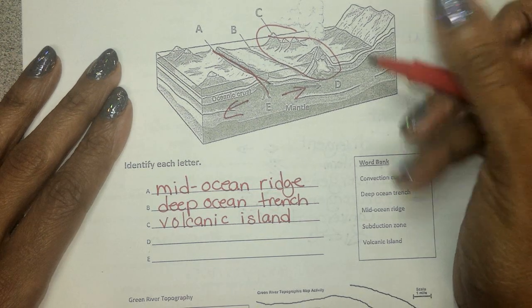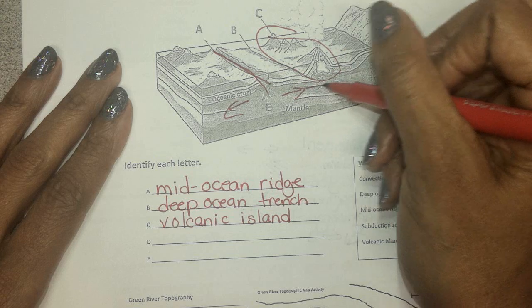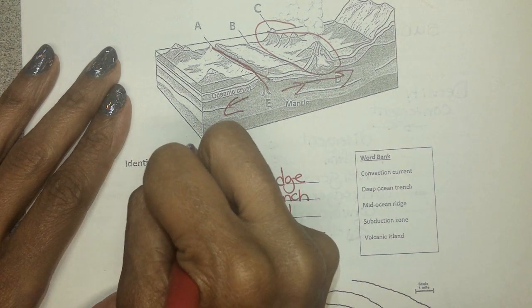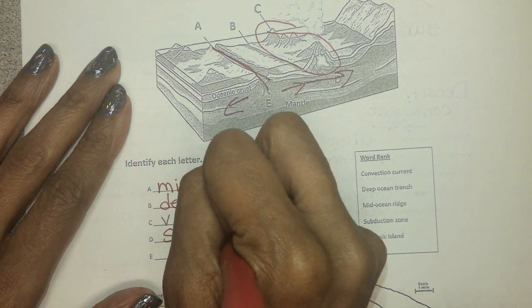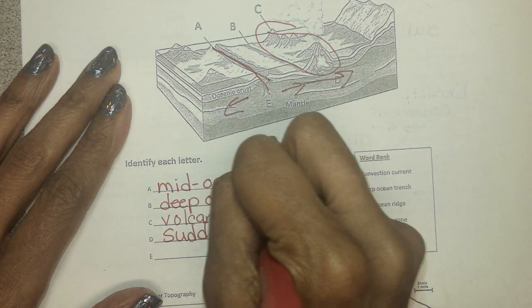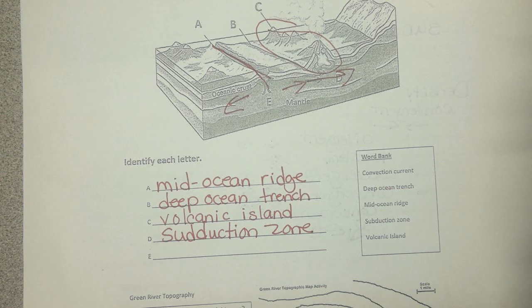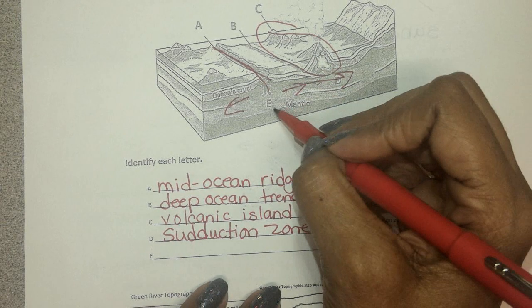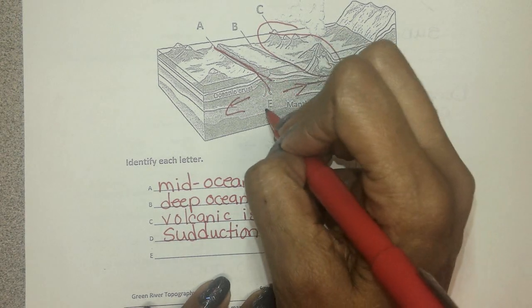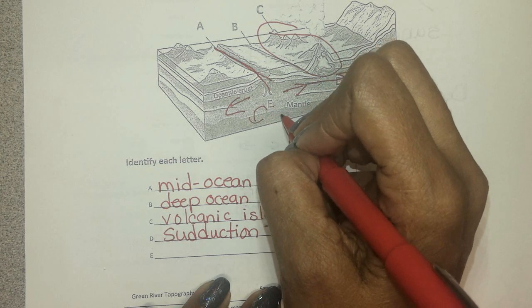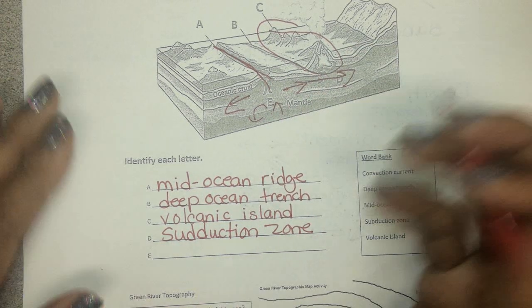All right, letter D right here where it's diving under, that is a subduction zone. And E is referring to what goes on in the mantle. That is your convection currents.